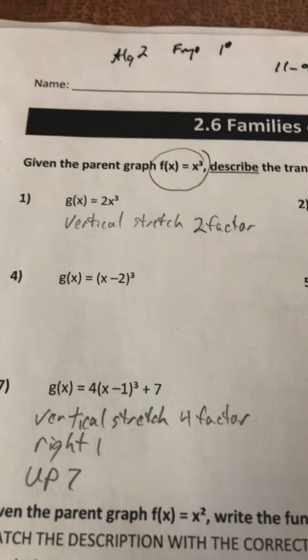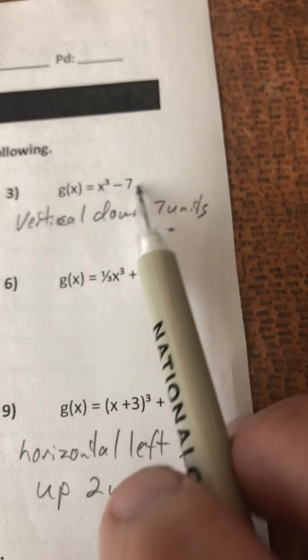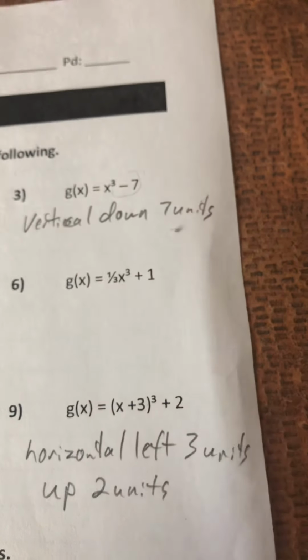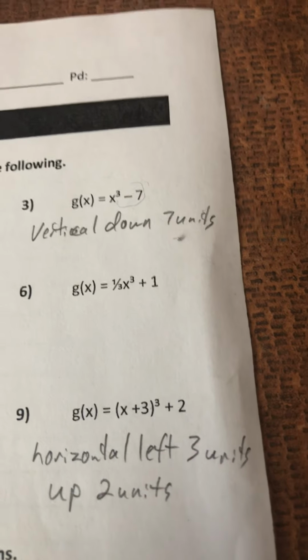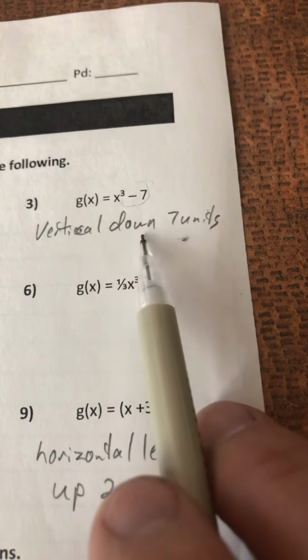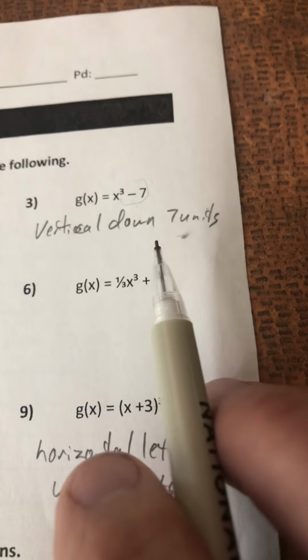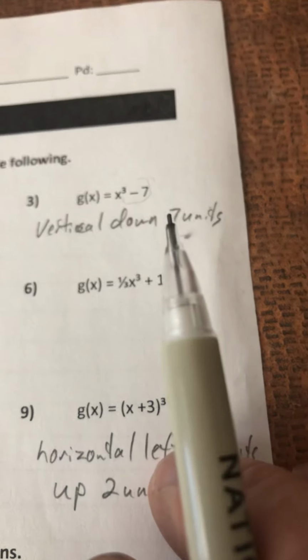So that's your number 1. Number 3, what we've added here is just a minus 7. It's not in parentheses, so it's going to be a vertical shift down of 7 units.